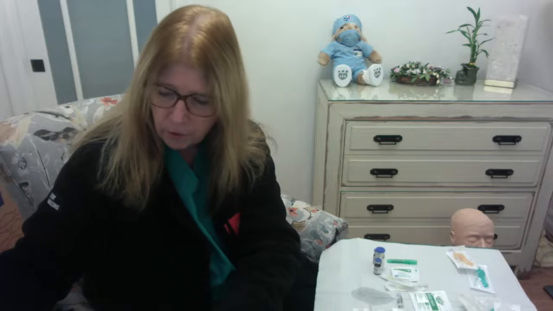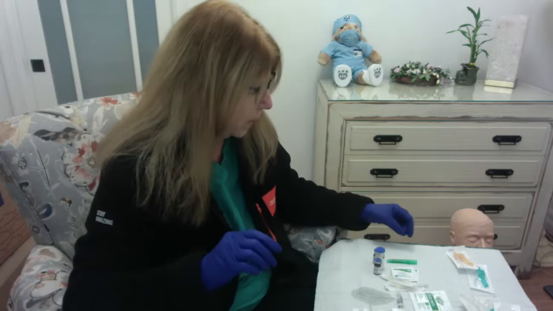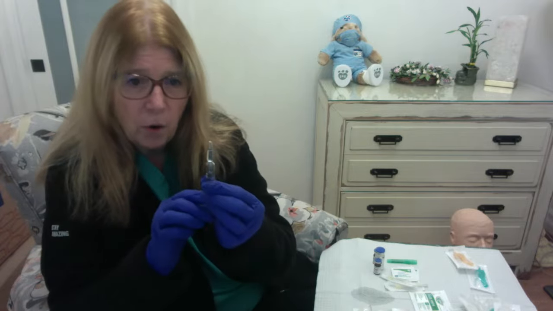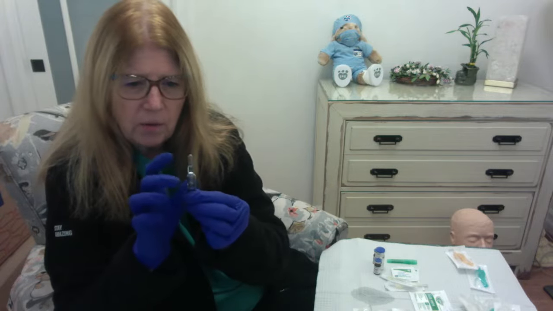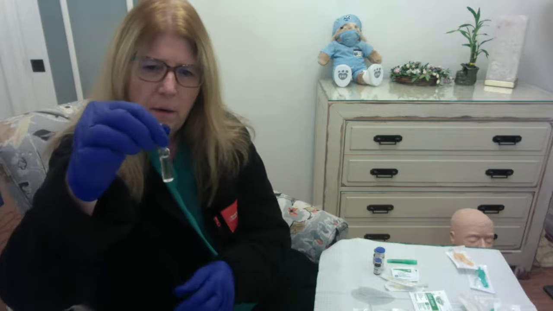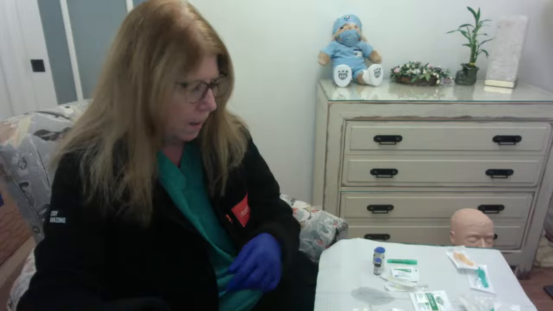Now, let me just tell you that I can tell you most definitely that I have never seen one of these ampule breakers in clinical practice, right? So how then are we going to open an ampule? So we're going to do it safely using a piece of gauze. I'm going to get that liquid to get down into the bottom of my ampule so that once again it is full on the bottom.